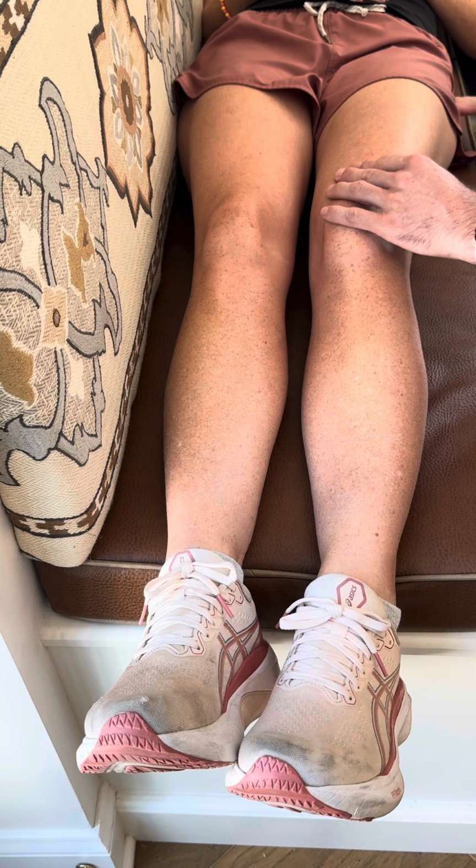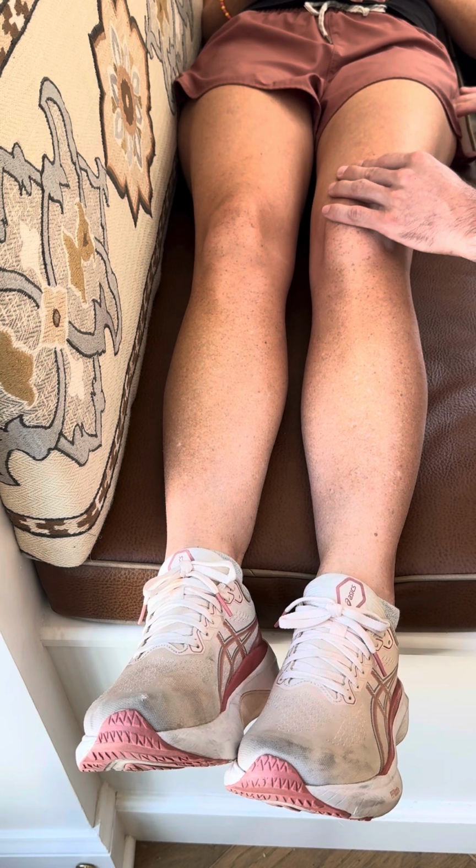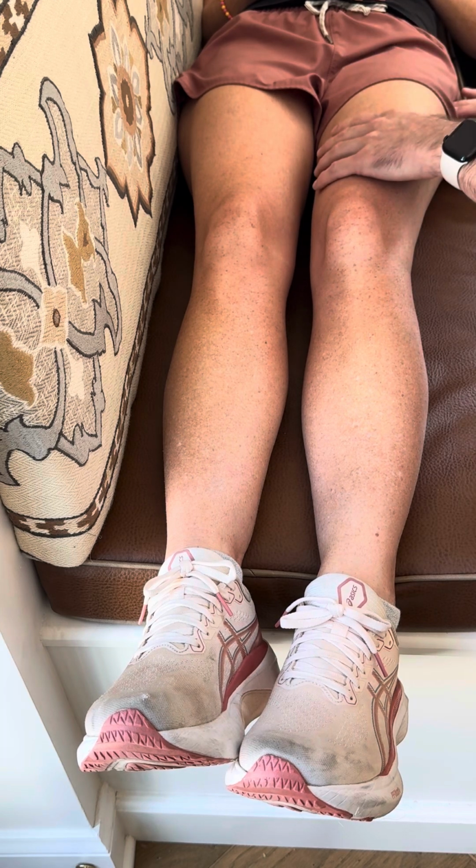So if we just palpate into that muscle tissue and then work our way down, that first big bony prominence that you get to, that's going to be our greater trochanter, and a key hip structure to have an idea of how to reference the other muscles around the hip.